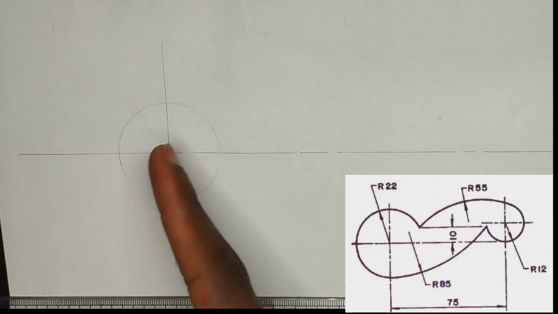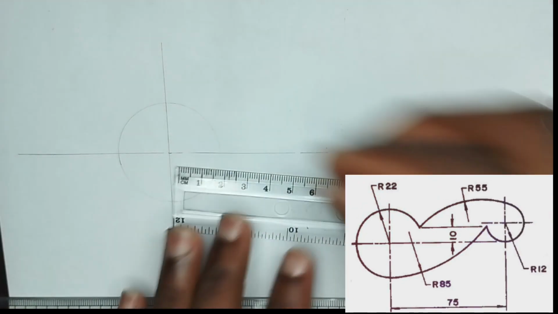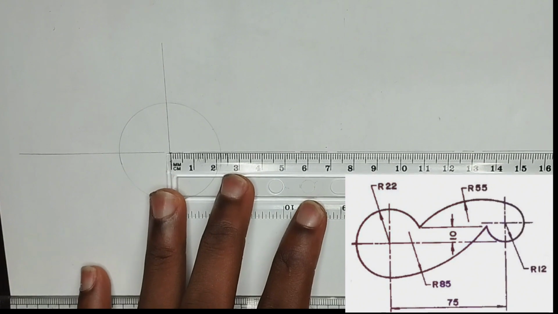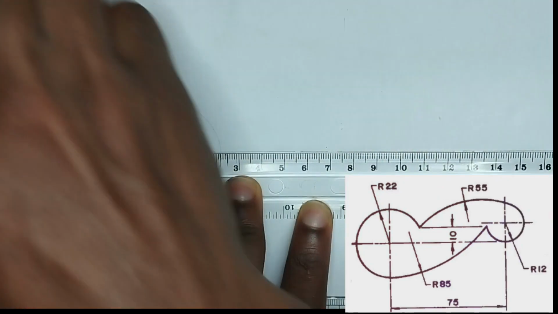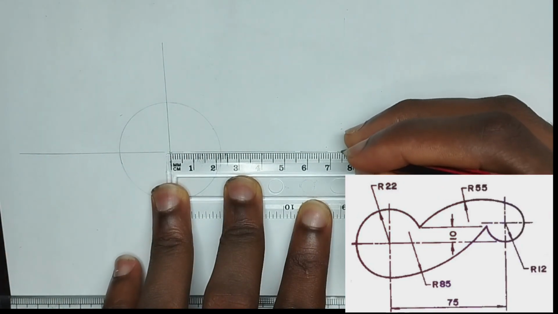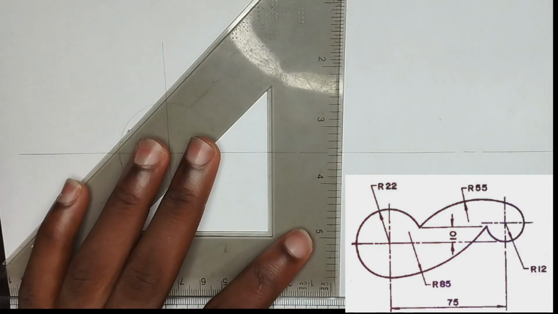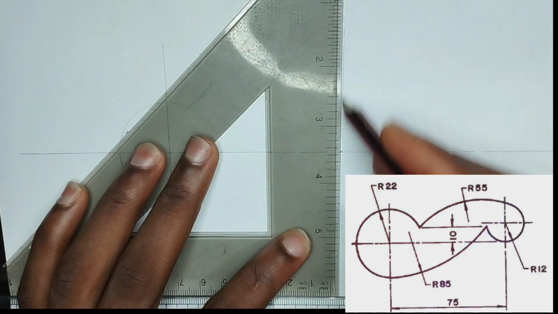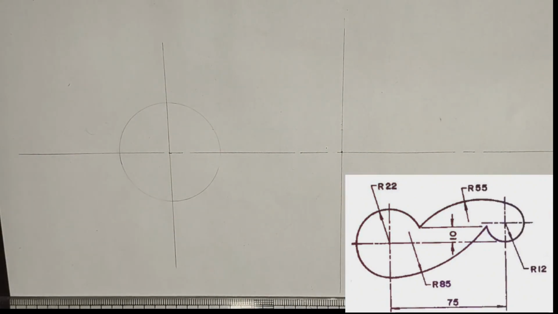Now we have been given the length from this place to this place, where the smaller circle of radius 12 millimeter is, to be 75 millimeter. So I'm going to pick 75 millimeter from this particular place, then mark 75. At that point where 75 millimeter is reaching, I'm going to draw a straight vertical line also at that particular point.